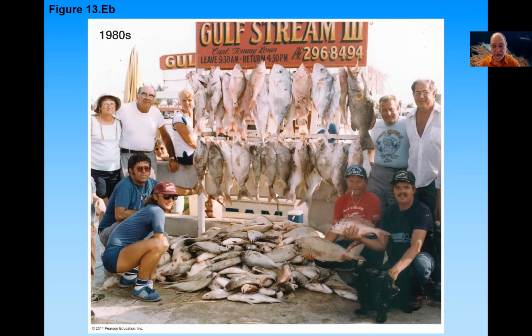But nonetheless, they've caught a big pile of fish there. Everybody who went out in the boat is going to go home with a freezer full of fish, and everybody's looking pretty happy. Okay, well, let's go to another picture.